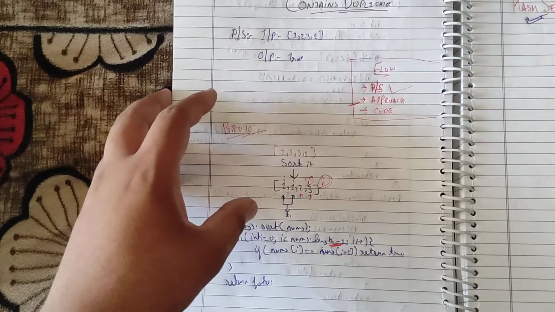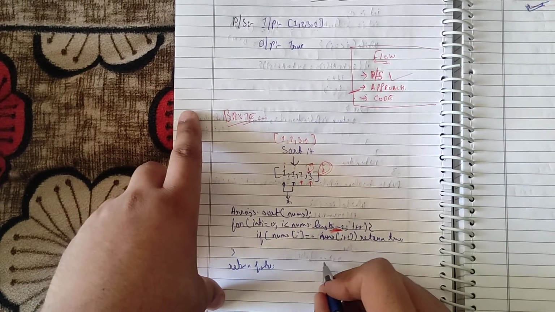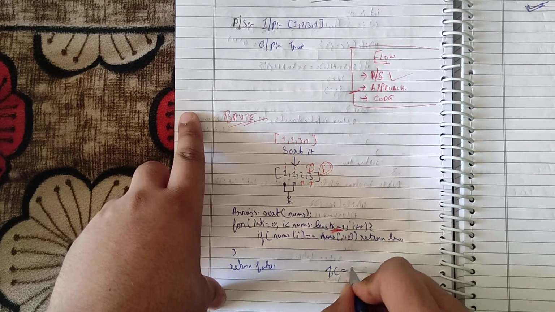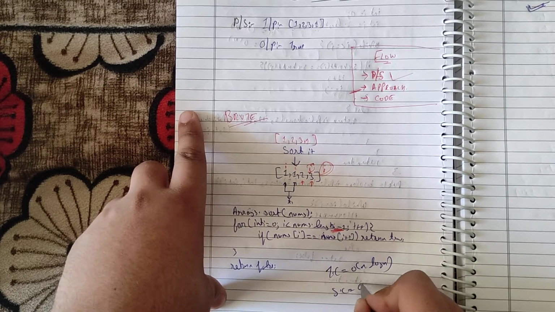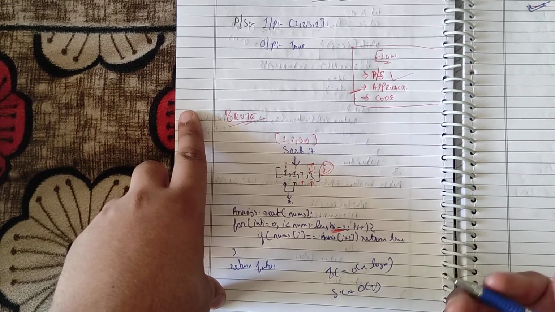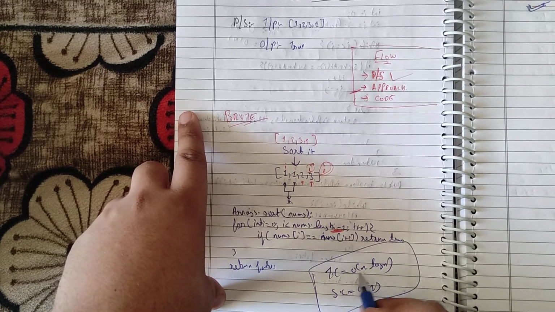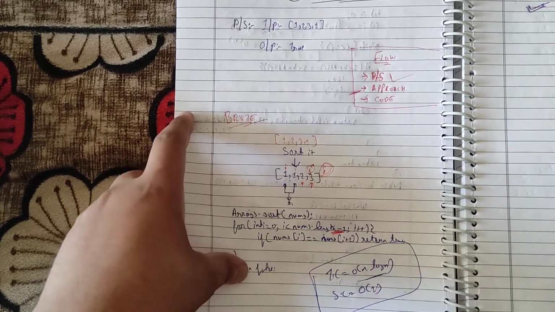I forgot to tell you the time complexity. The time complexity of this one is big O of n log n, and the space complexity is big O of 1, because we are not using any extra space. The time complexity is n log n because we are sorting it.